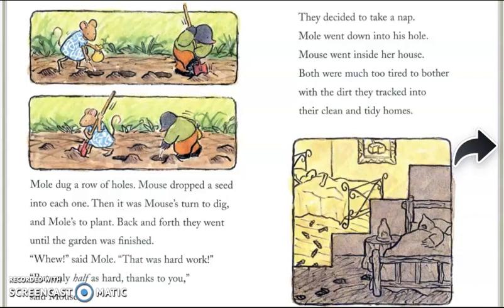The end. I hope you enjoyed this story and that you were able to identify who was talking at various points in this story.